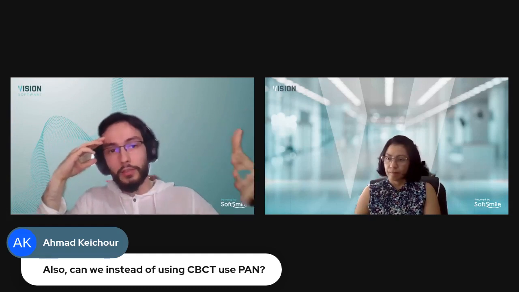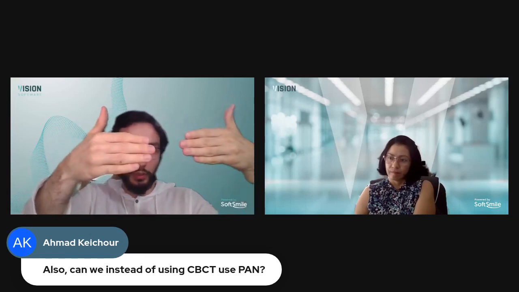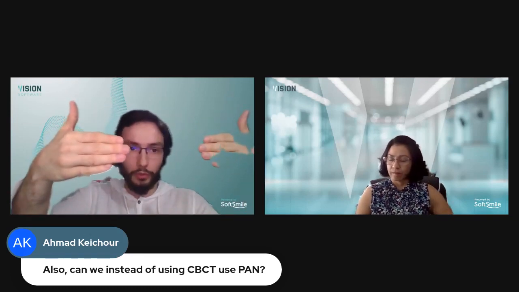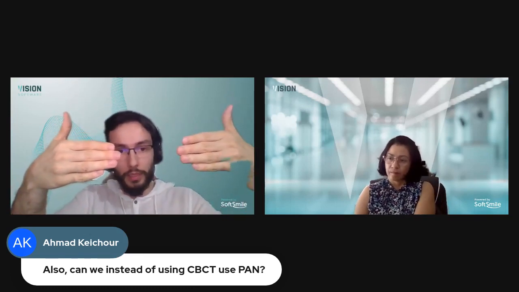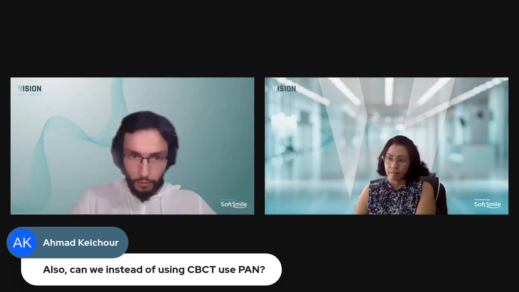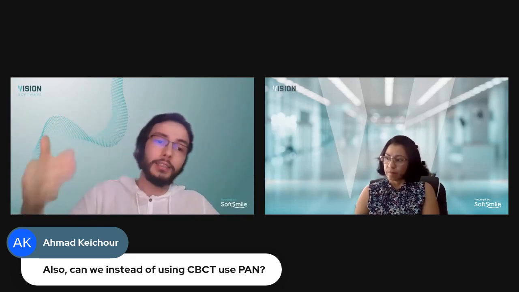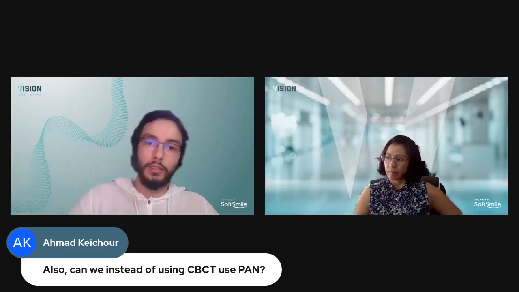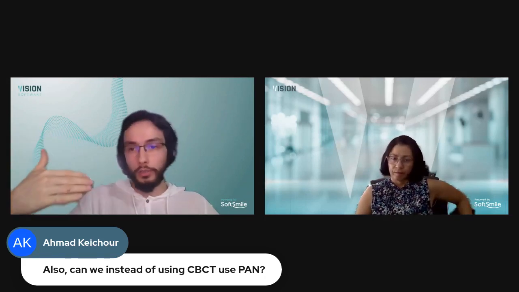So, of course, you can use panoramic as a reference. You can even pull it up in the setup as an image. So you can have your dentition, the 3D view on the right, and the panoramic scan on the left, and then use it as a reference. But the PAN itself is just lacking the necessary 3D information for us to be able to extract anything out of it.